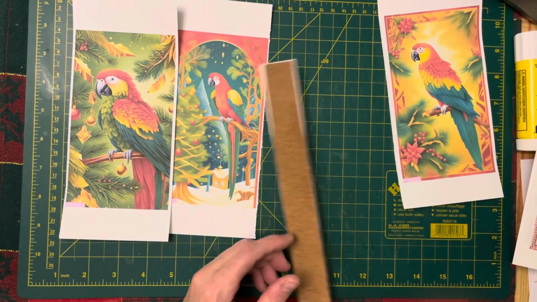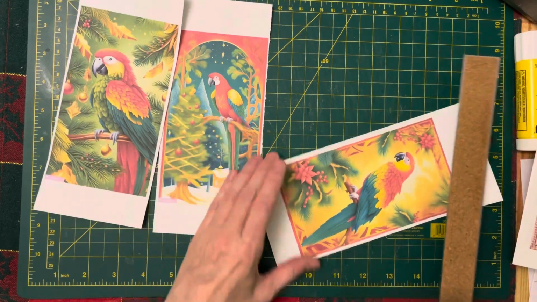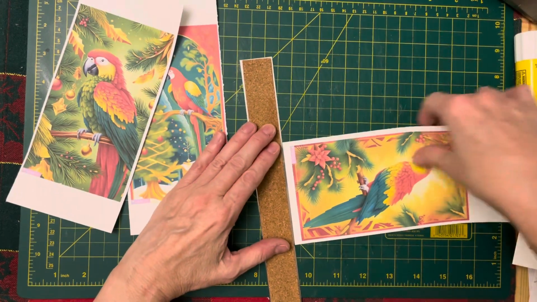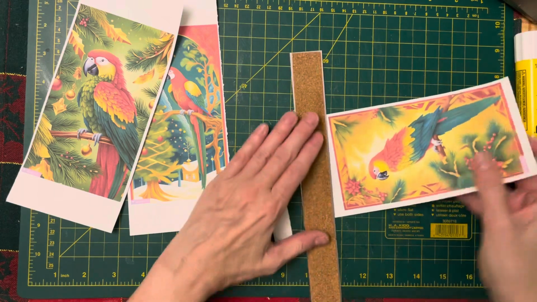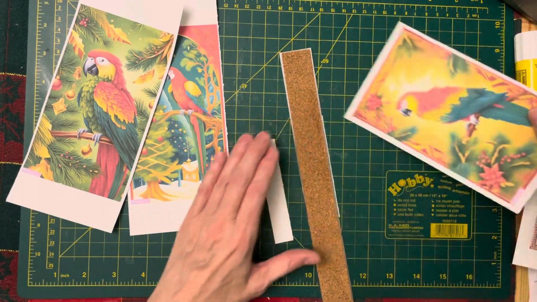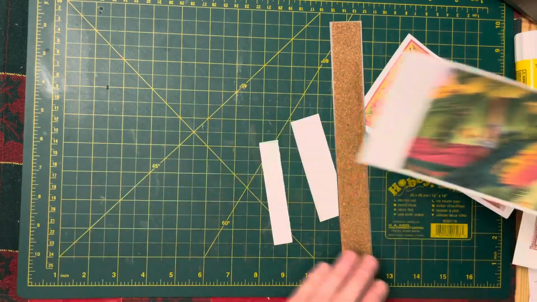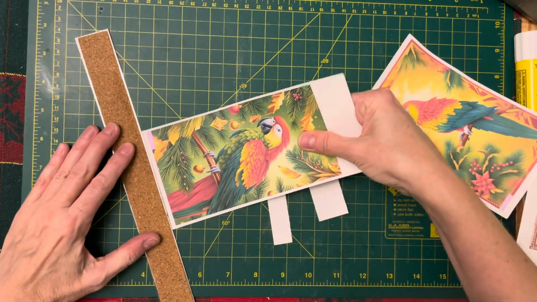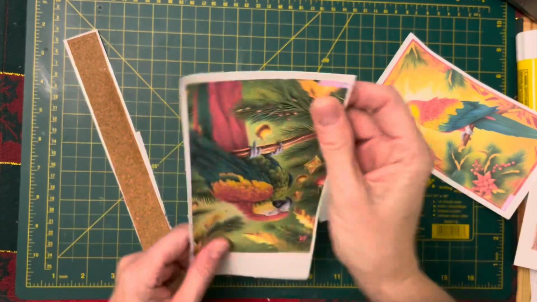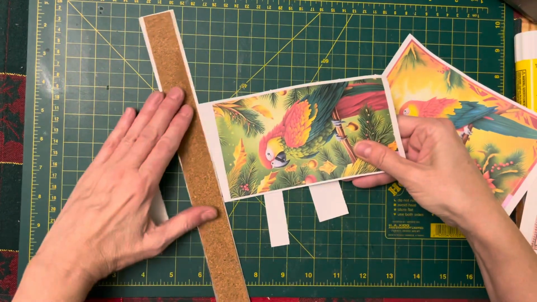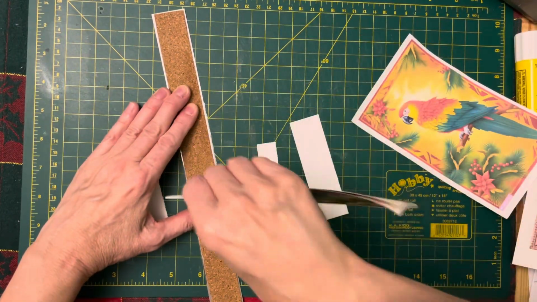So, what do we want to do? So let's just do a little bit more refinement. There we are.